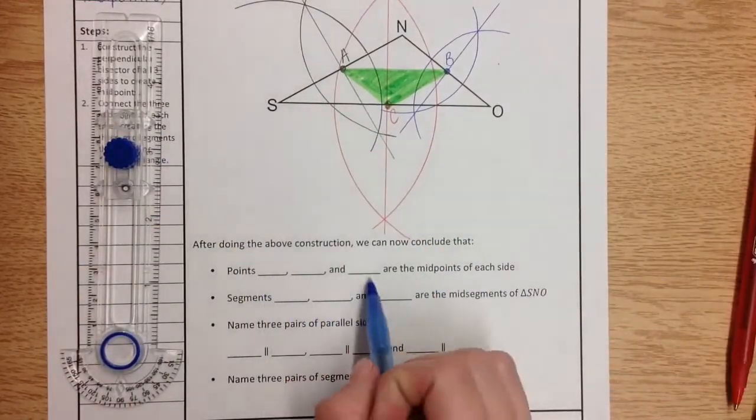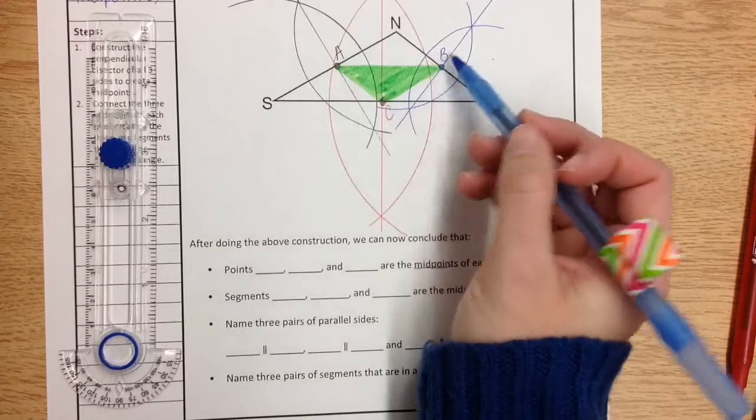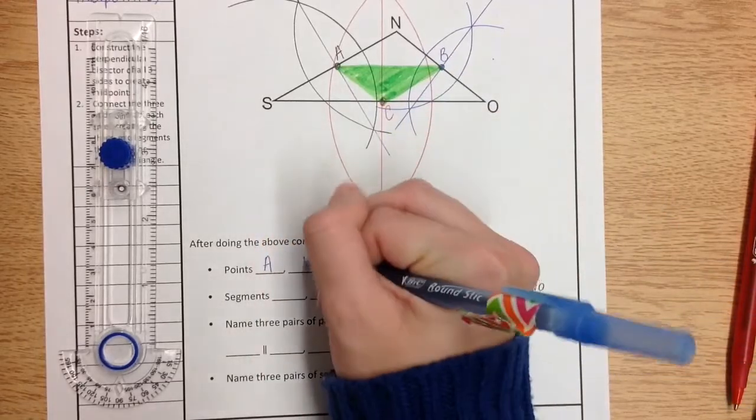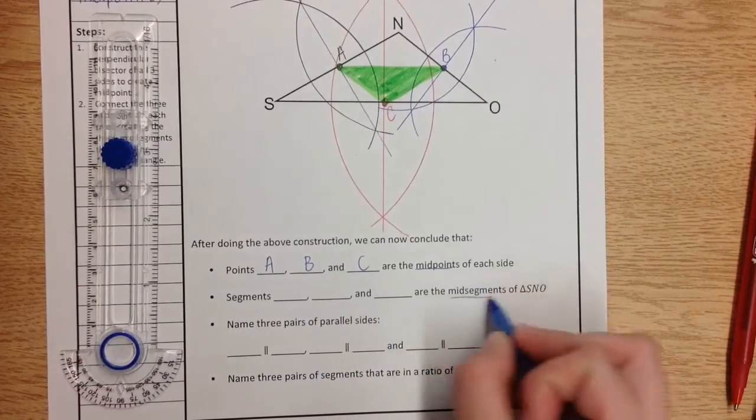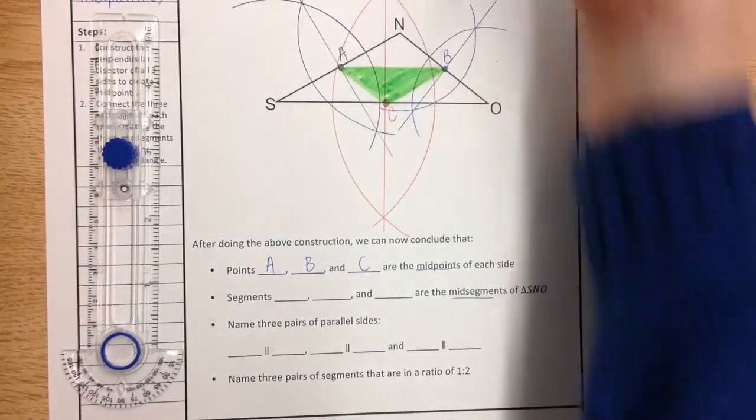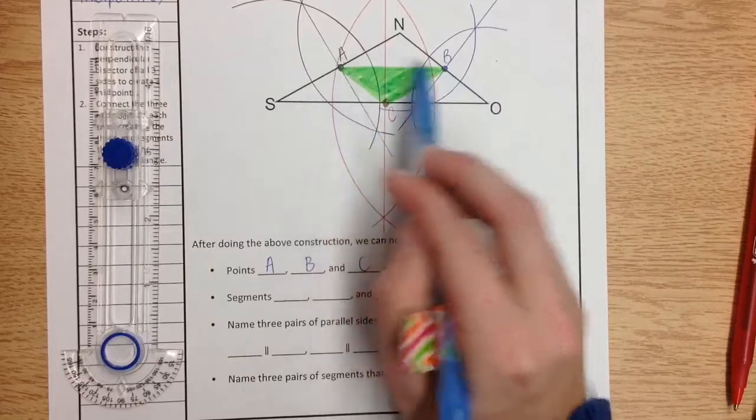Okay? After doing this construction, we can conclude more things. Points blank, blank, and blank are the midpoints. So that would be A, B, and C. Segments blank, blank, and blank are the midsegments. That would be like AC, BC, and AB.